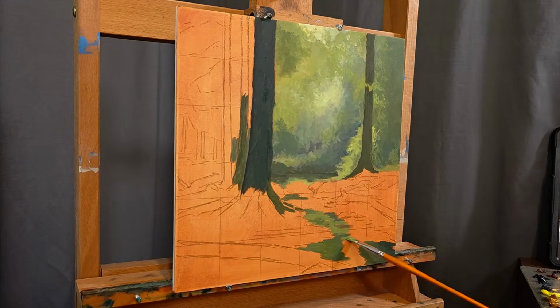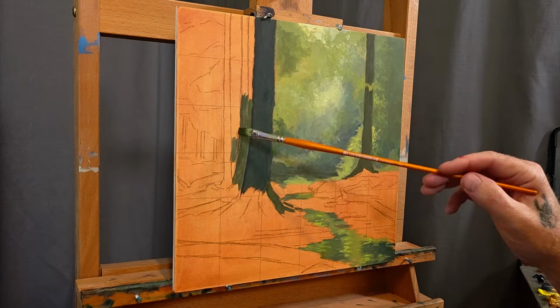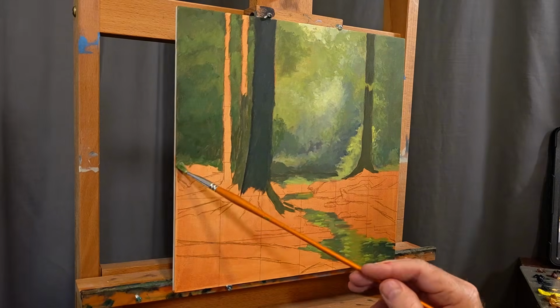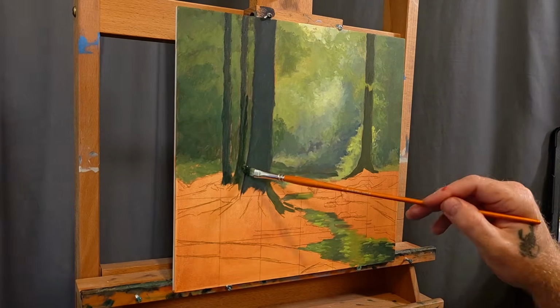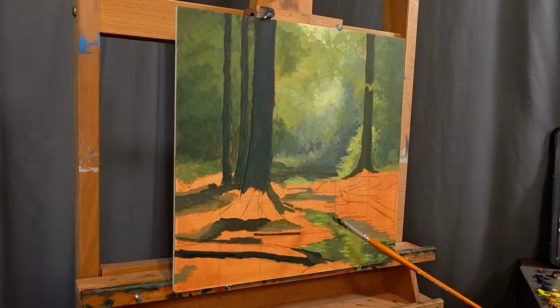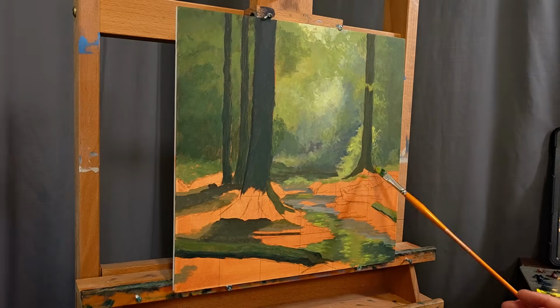Before I get too far into the painting, I need a clear path for the eye. I want the darker foreground to pull you into the scene. Then the stream should carry you deeper into the woods, all the way toward that bright opening in the distance. That small area of light is doing a lot of work. Everything around it needs to help it stand out.